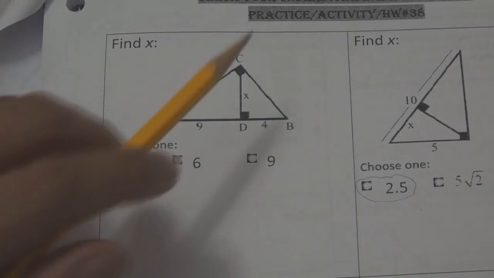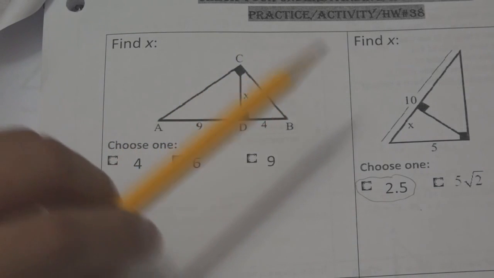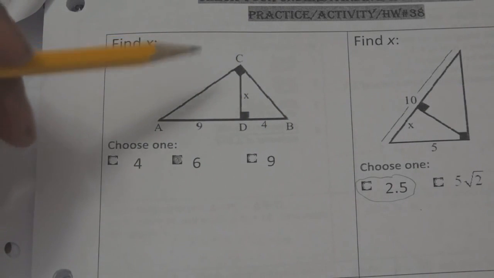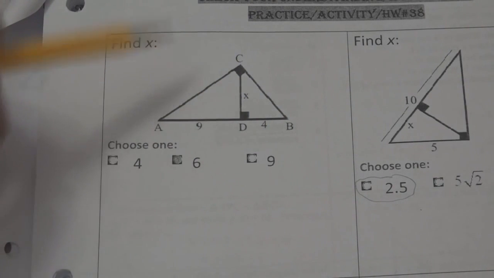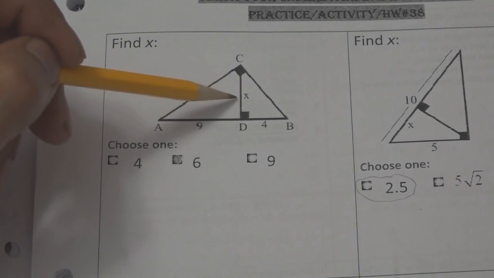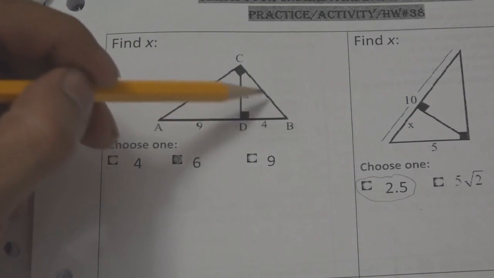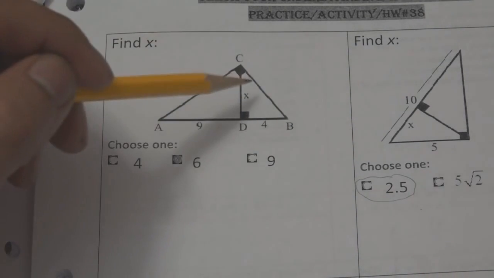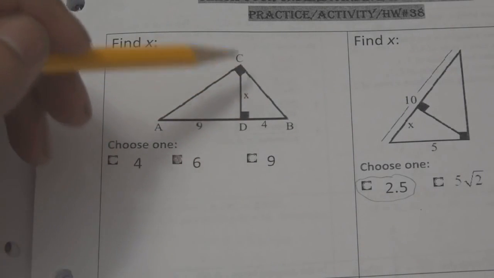All right, then. Let's get some practice on this mean proportional of the right triangles. Just remember, if they give you the altitude, that means you're going to use the altitude theorem. If they give you a leg, then, not all the time, you're going to use the leg theorem.